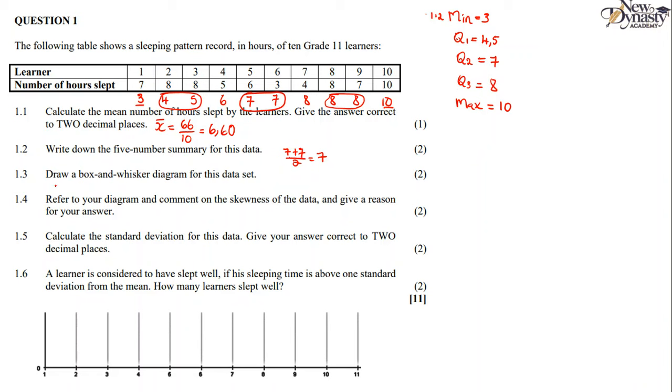Then the next question says, draw a box and whisker diagram for this data set. Now, the box and whisker, we use exactly what we have just done in the previous question, the 5 number summary. So starting with the minimum value, which is 3, there we're going to put a line there. And then our Q1 is between 4 and 5, which is 4,5, exactly there. And Q2 is 7, and we've got 8 as our Q3, and the maximum is 10.